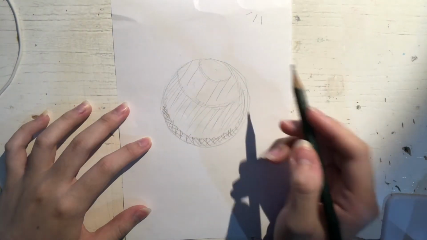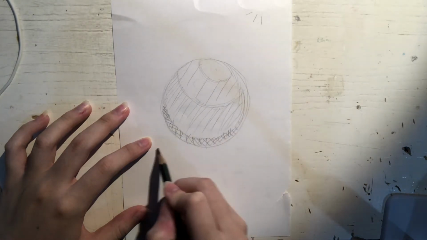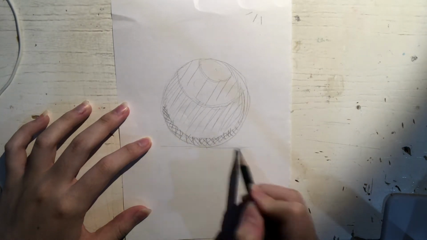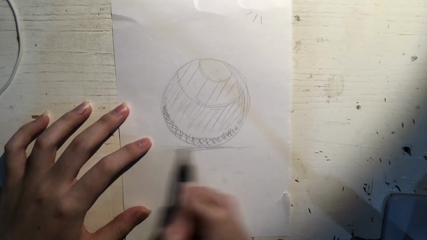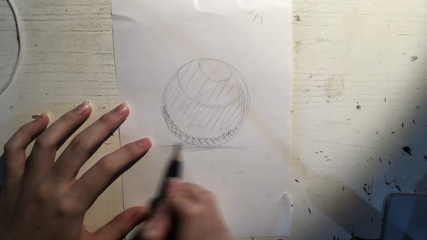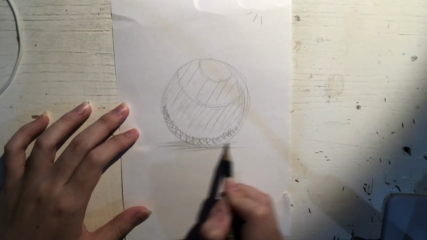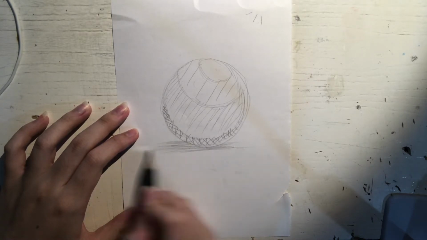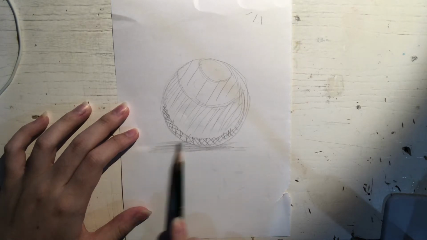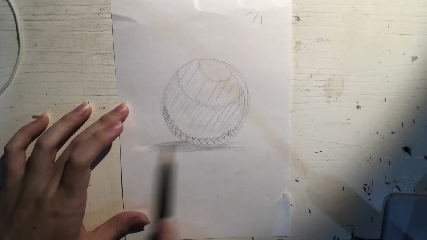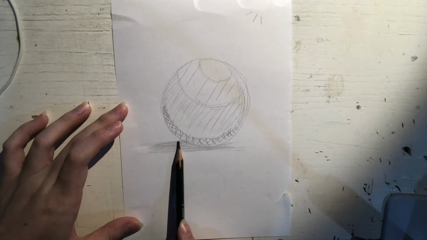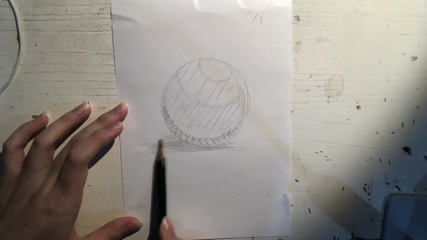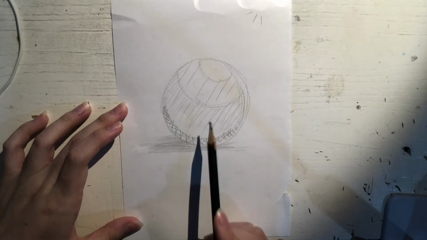If there's a ground here, we usually take small strips and shade that way. Depending on how far this goes, like if I go over here, it shows how big the object is.